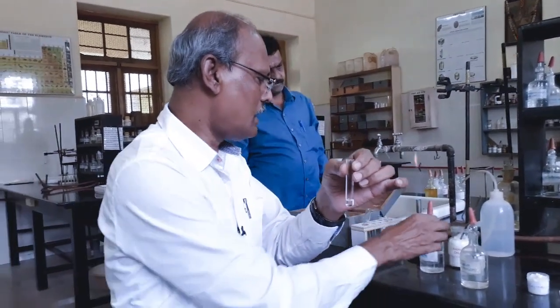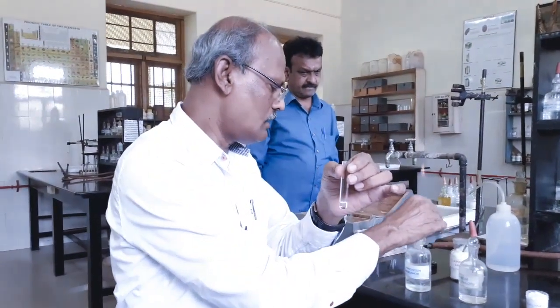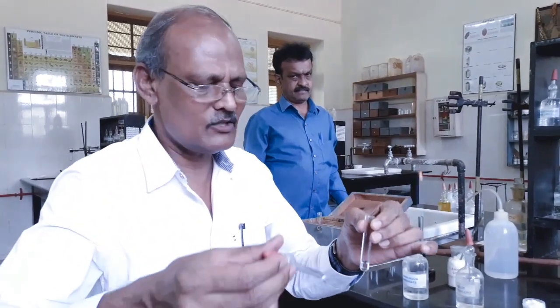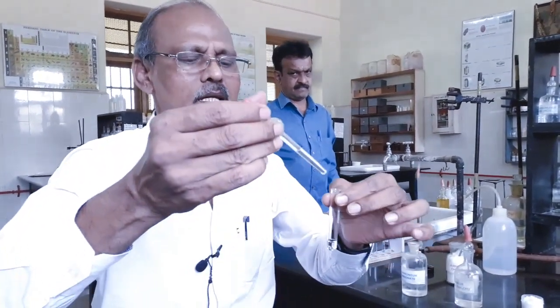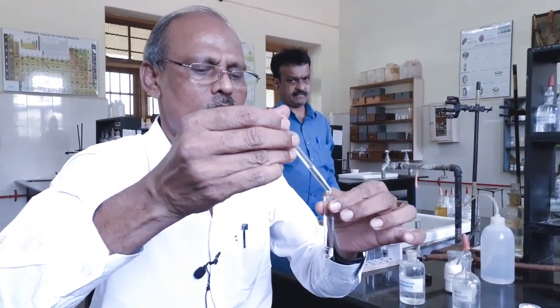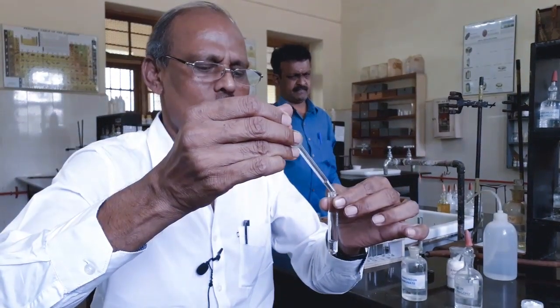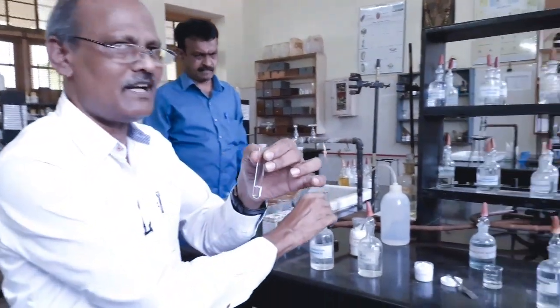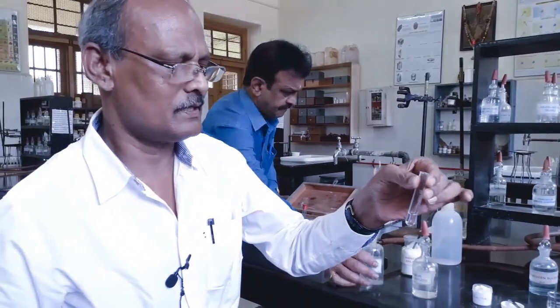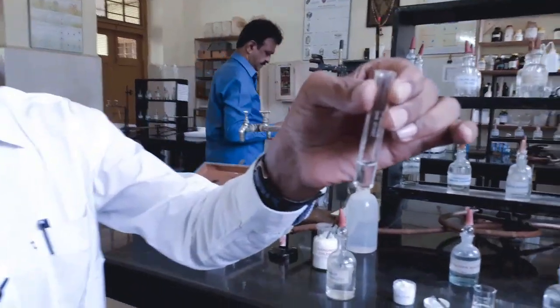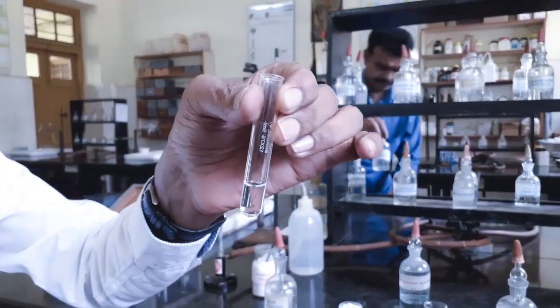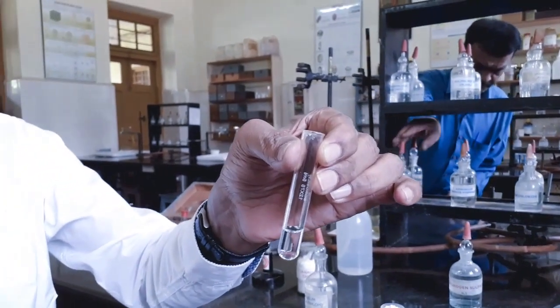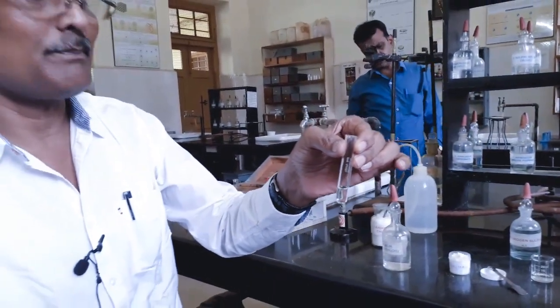Then we have to add the precipitating agent. Fifth group basic radical precipitating agent is ammonium carbonate. Now I am adding 2-3 drops of ammonium carbonate. On adding 2-3 drops of ammonium carbonate, if fifth group basic radical is present, we should get a white precipitate. You see, now there is no precipitation. Precipitate is not formed. So we can say fifth group basic radical is absent.